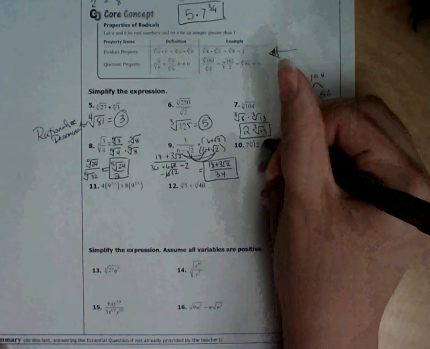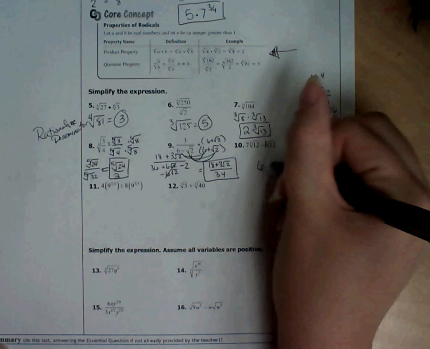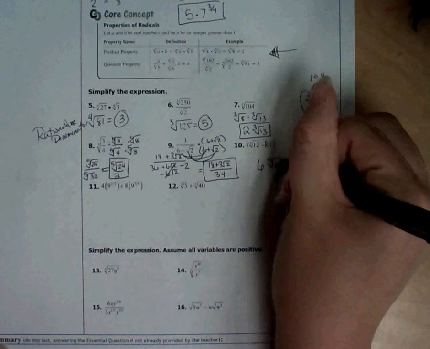7 times the 5th root of 12, minus the 5th root of 12. So 7 minus 1 is 6, 5th root of 12.